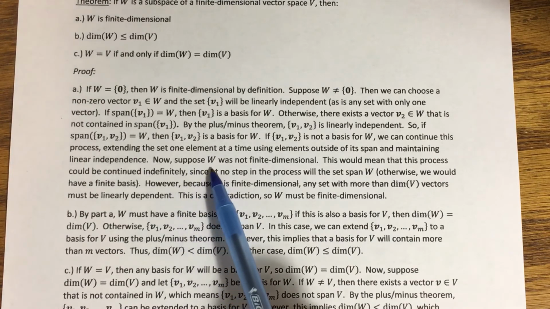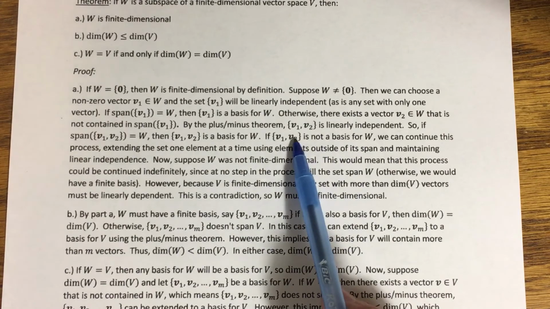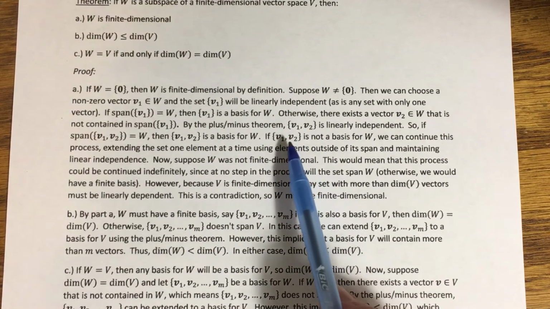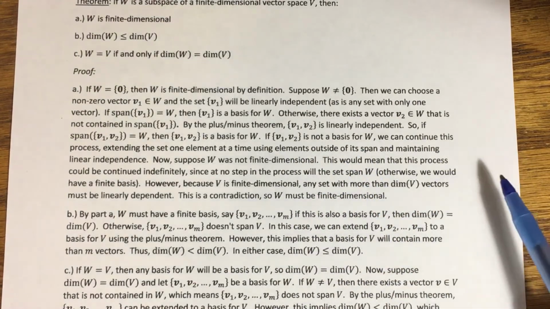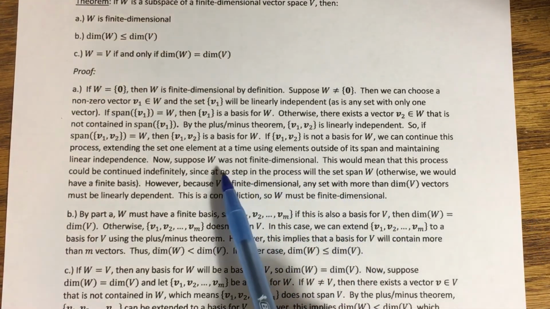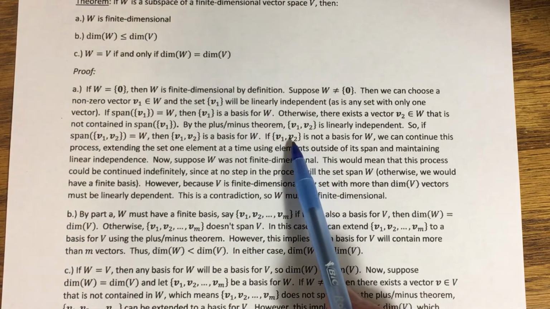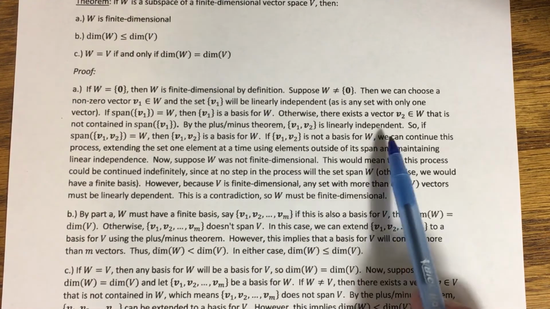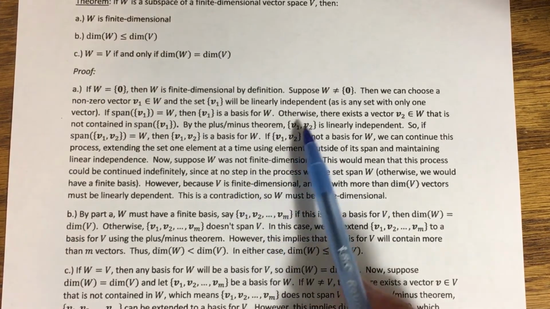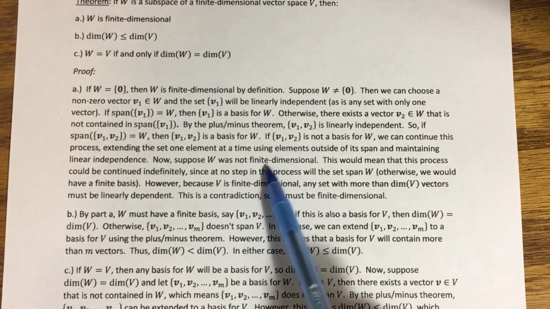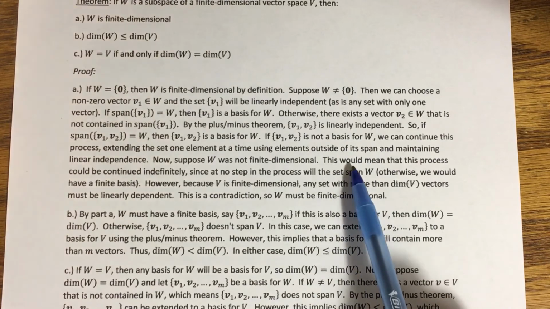Now, suppose for a second that W was not finite dimensional. An important aspect of this process is that the plus-minus theorem guarantees that every time we toss in one of these new vectors, we keep linear independence. If W is not finite dimensional, then this should never come to a stop, because if it does come to a stop, that means we found a finite basis for W. So the assumption that W is not finite dimensional means we can keep throwing vectors into this set and never actually get it to span W.